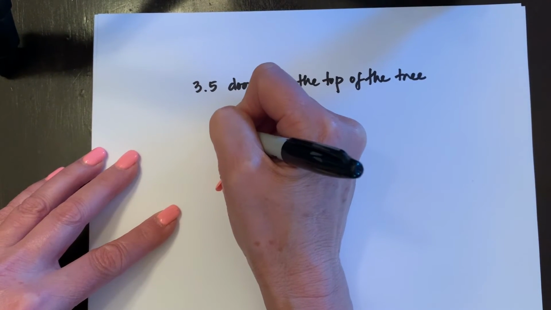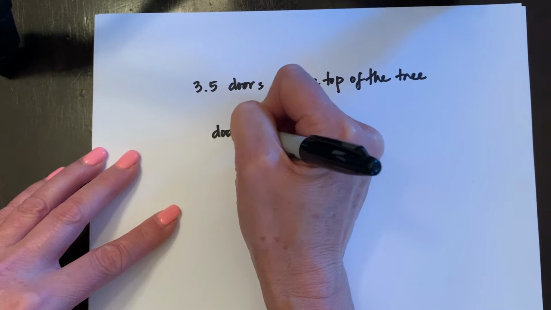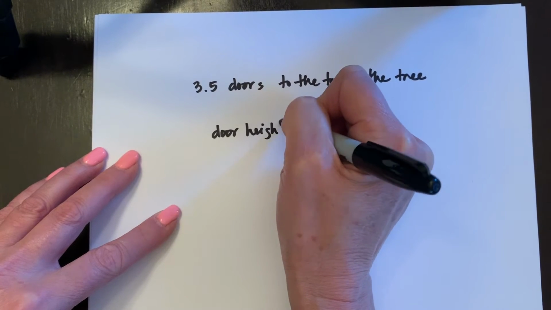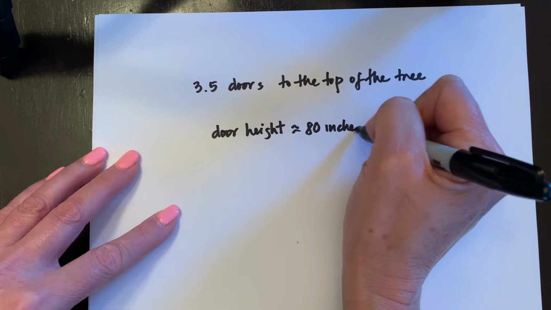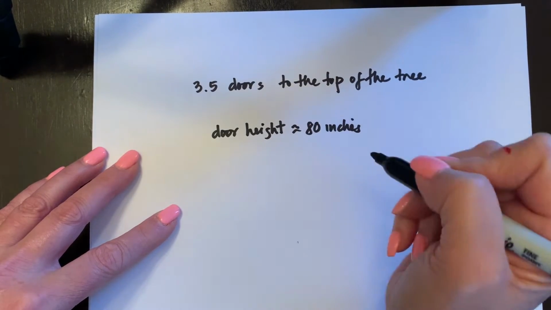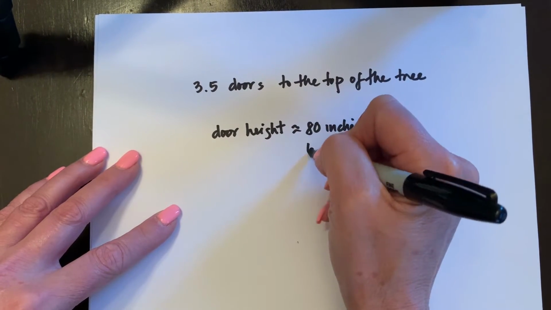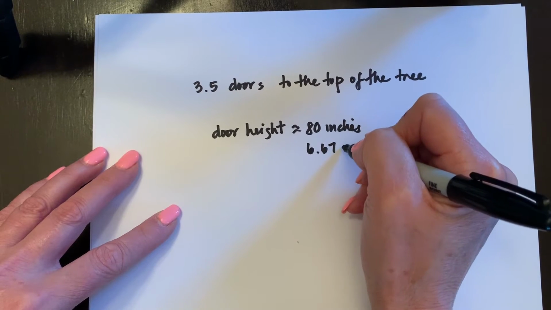And remember, we said that each door had a height of about 80 inches, which, dividing that by 12, is about 6 2/3 feet.